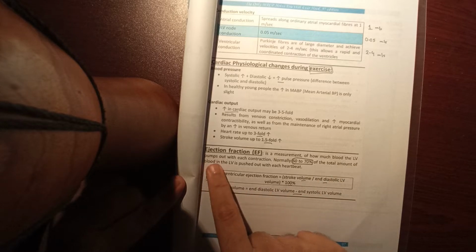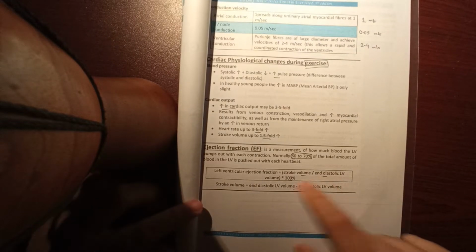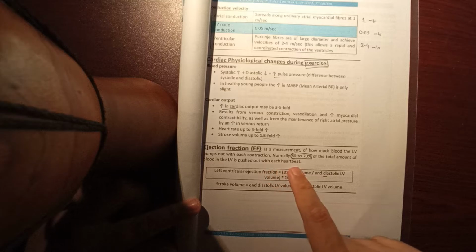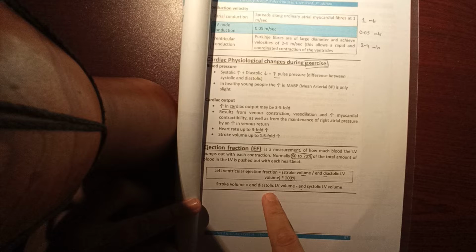Ejection fraction is a measurement of how much blood the left ventricle pumps out with each contraction. Normally 60 to 70% of the total amount of blood in the left ventricle is pushed out with each heartbeat. So 60 to 70% is what's normal. The formula for it is stroke volume divided by end diastolic volume, times 100%. And stroke volume is end diastolic volume minus end systolic volume. That is the volume left at the end of diastole minus the volume at the end of systole is the stroke volume, the volume ejected.